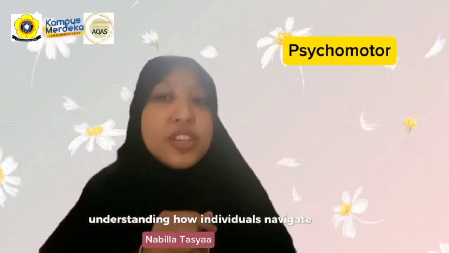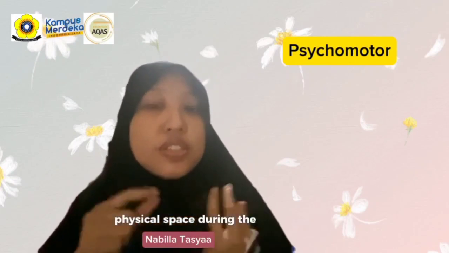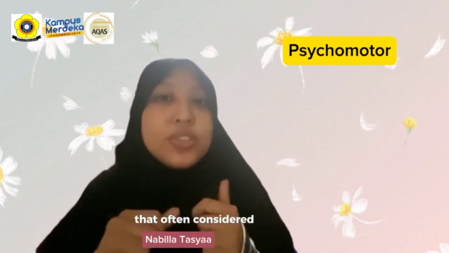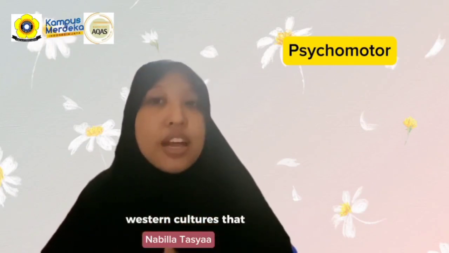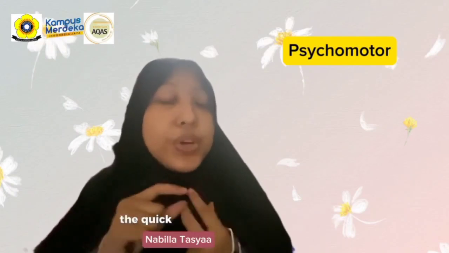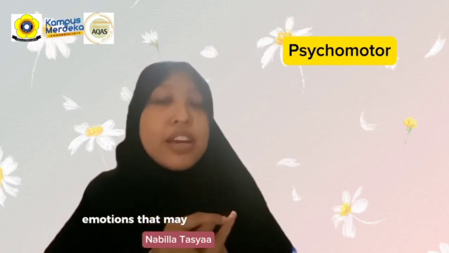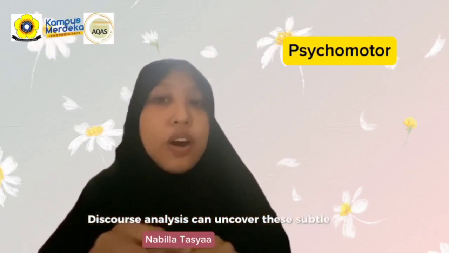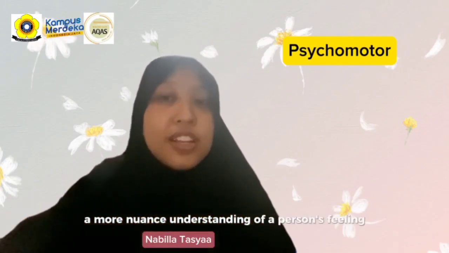Understanding how individuals navigate physical space during the discourse can enhance our understanding of their communication style. For example, the gesture of thumbs up is often considered positive in Western cultures, but might convey a different meaning in other parts of the world. Analyzing such cultural variations provides insight into cross-cultural communication. In addition, micro expressions like a fleeting frown or a quick smile can betray underlying emotions that may contrast with the spoken words. Discourse analysis can uncover these clues, offering a more nuanced understanding of a person's feelings.